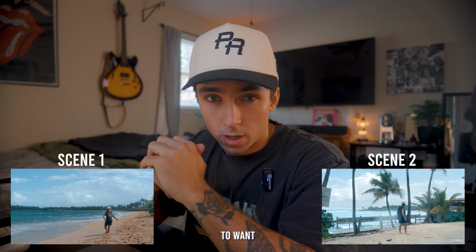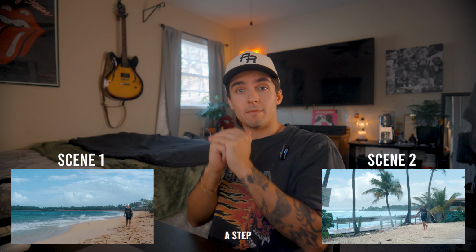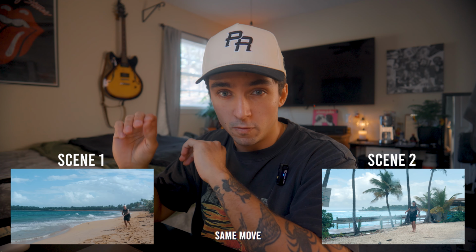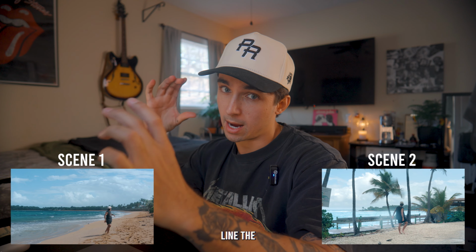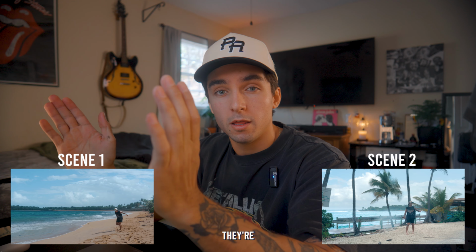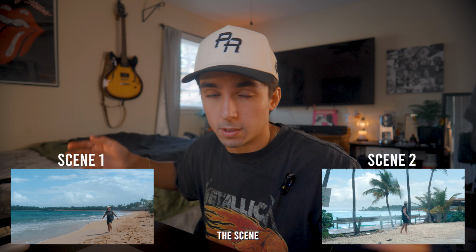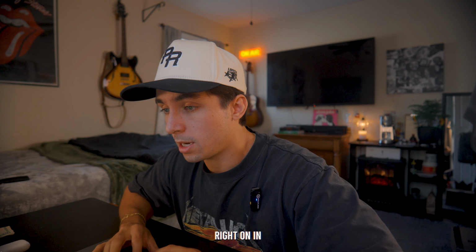In each shot, you're going to want to make sure that you do some sort of teleport motion. For me, I just took a step forward and threw my hands out like that. And I did that same move in both shots. That way when we line the shots up in After Effects, they're going to line up and it's going to look like one clip even though the scene changes. Let's jump right on into After Effects.